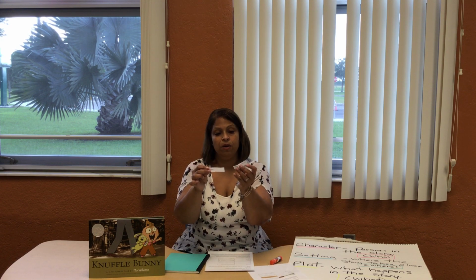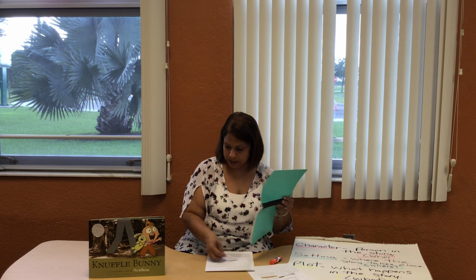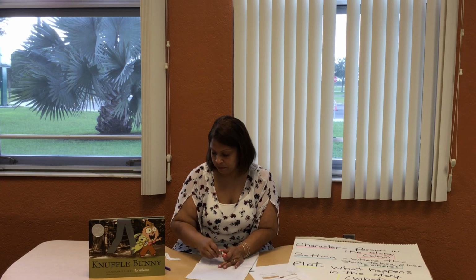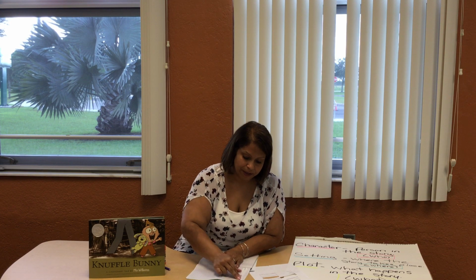Okay, now that we cut our word and our meaning, we're gonna match. We're gonna find our word bank blank page, and we are going to use our glue stick, and we are going to glue character. You're gonna glue character, person in the story, or in the novel, or in the play.